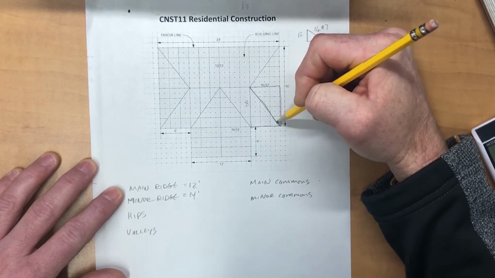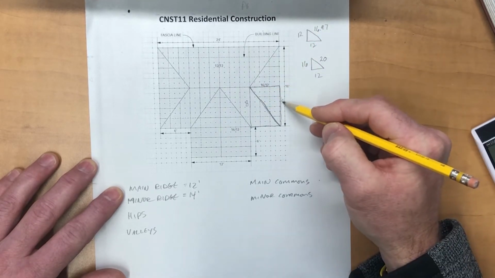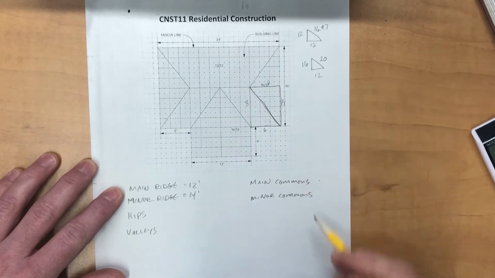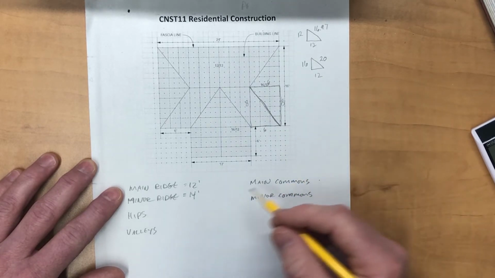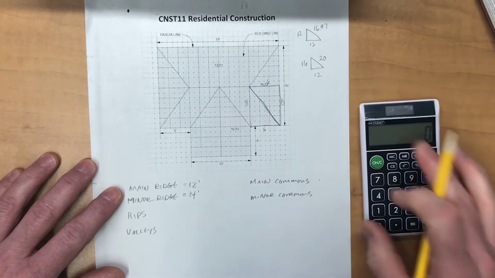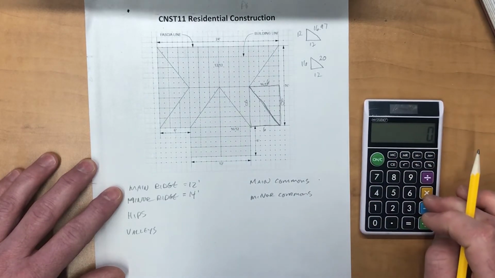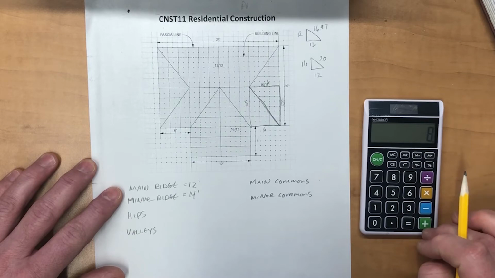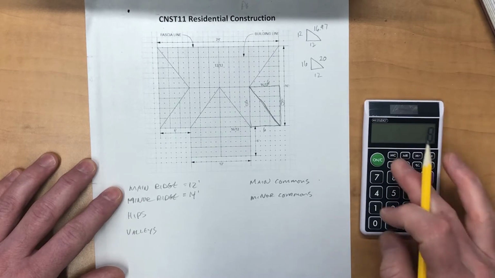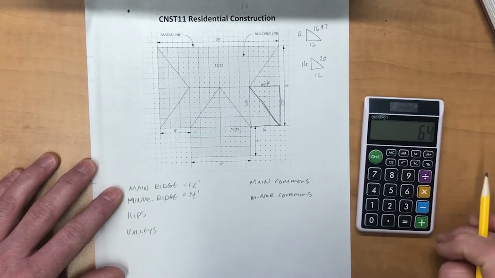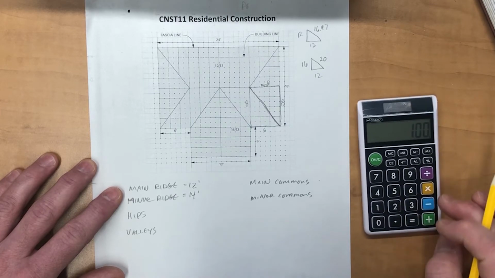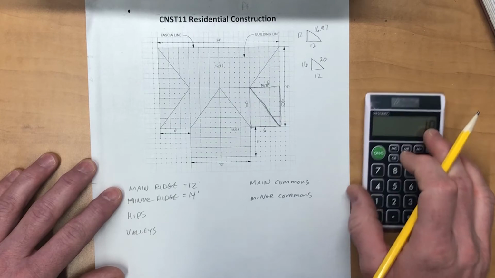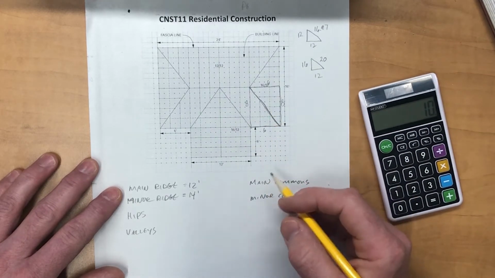What we're trying to do is find the hypotenuse there. That's going to be 8 feet. That's 6 feet. That's 6 feet. It all lines up pretty nicely. So I find the hypotenuse of those two. So 8 squared plus 6 squared, square root of that is 10. So it's 10 feet of run there.